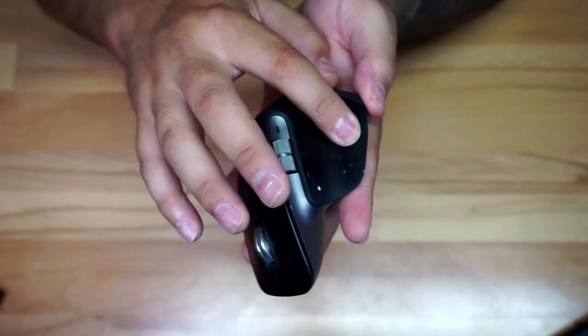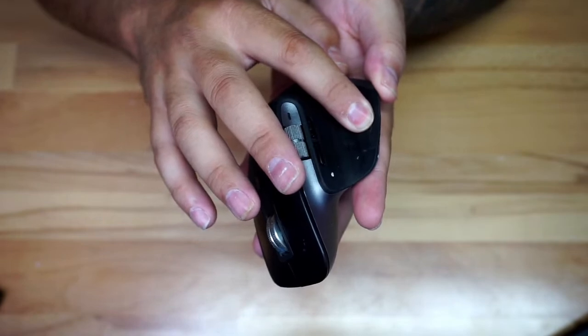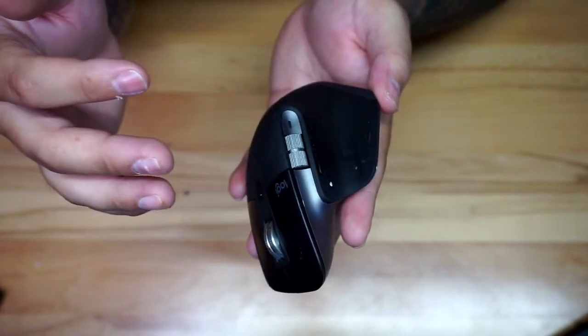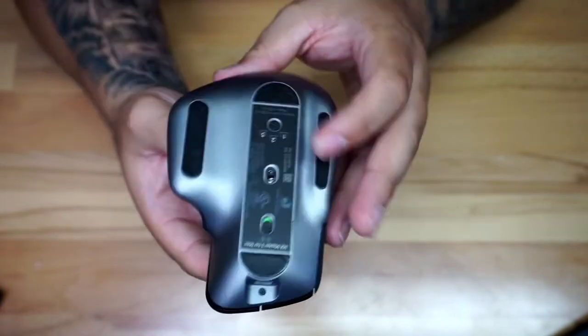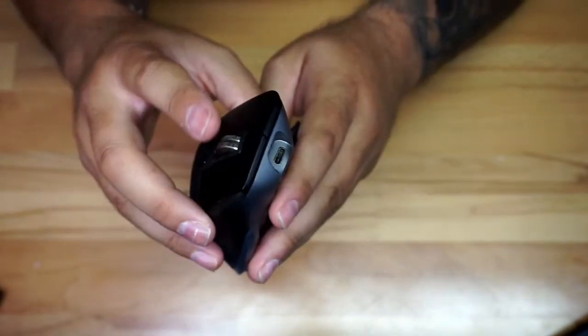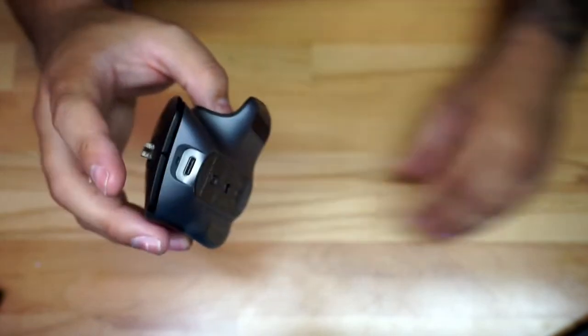Actually, when you press it, it opens the applications. There we go. Applications that are currently open. It connects to 3 different devices, and right here it charges with USB-C. I love this thing. I love this thing so much that I actually bought the keyboard. I am going to show you a video on the keyboard. But again, I love it. I think it's great.